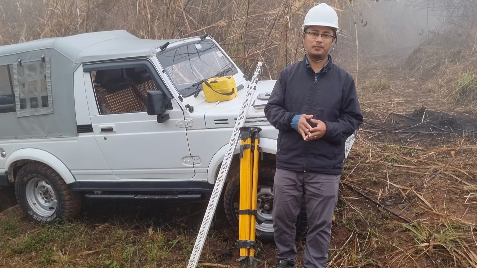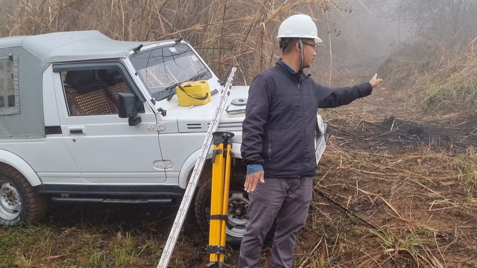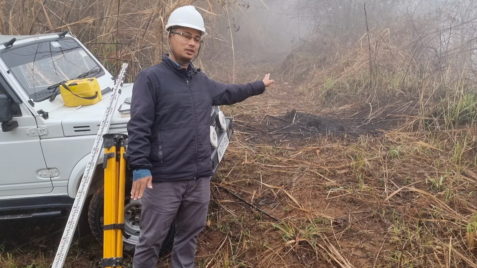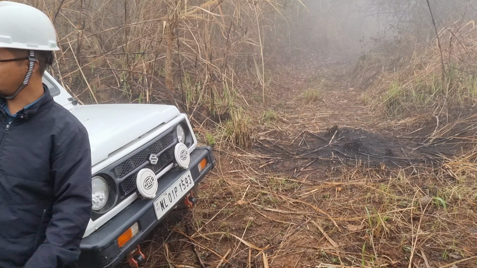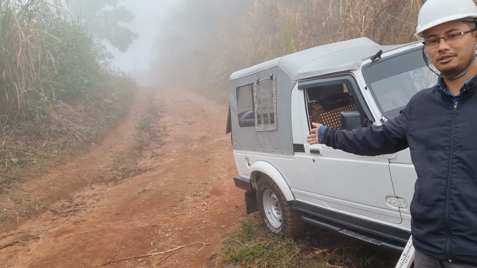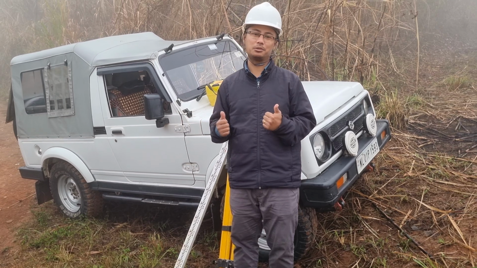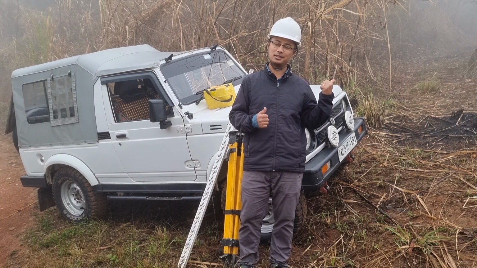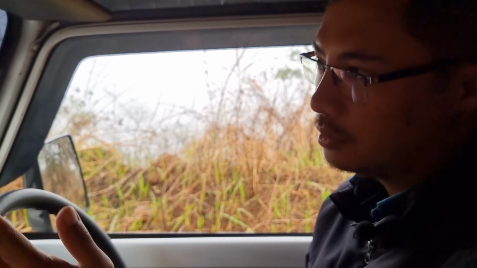So right now I'm standing here at a junction. To my left is the old road. You can see it's quite steep, and on my right is the new road which I had surveyed. To show you the difference between the two roads, let's take a drive first on this old road.